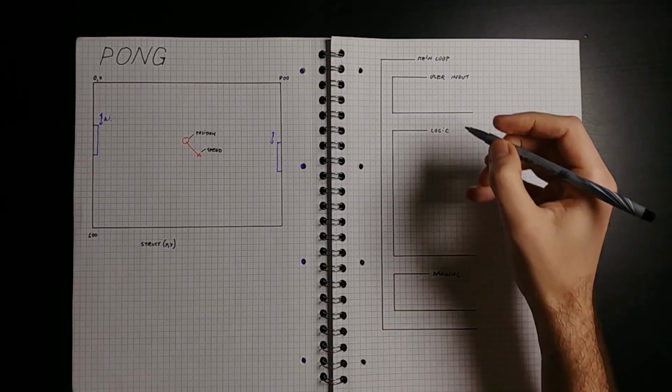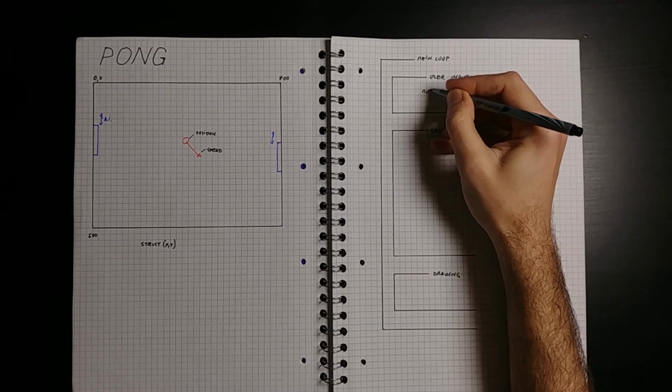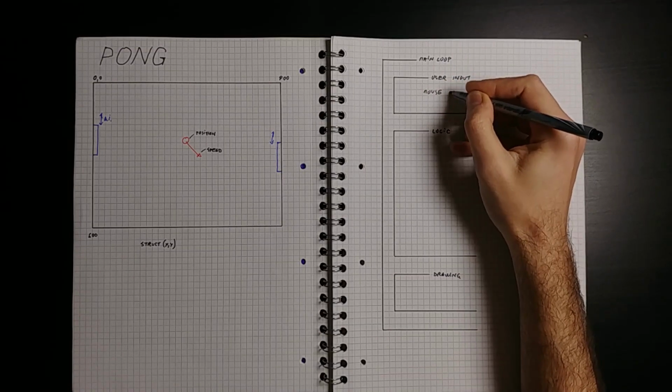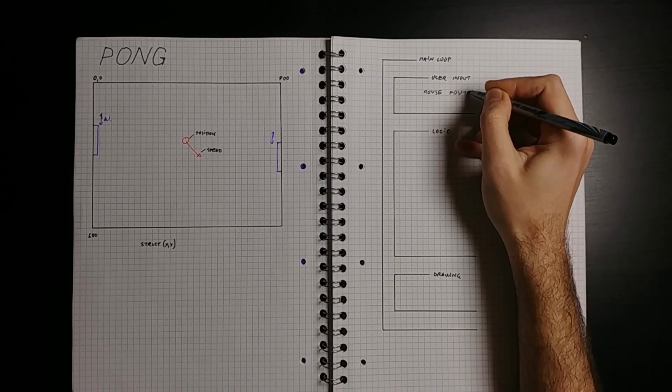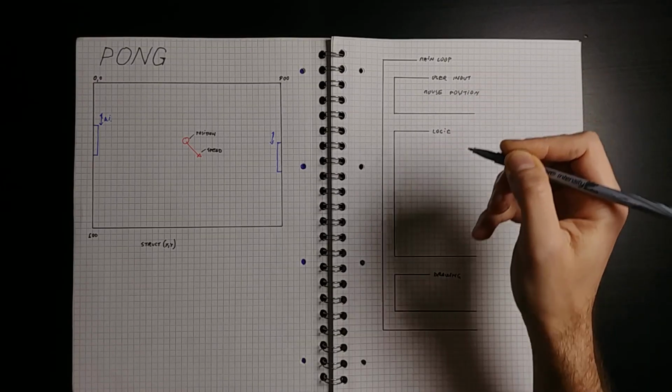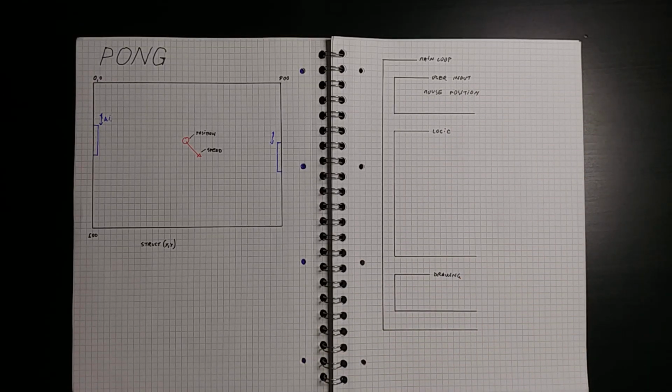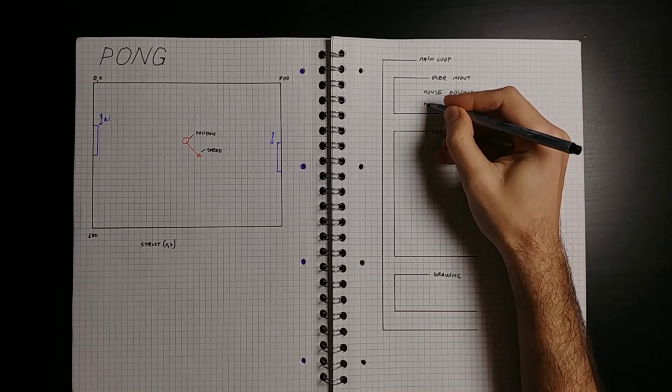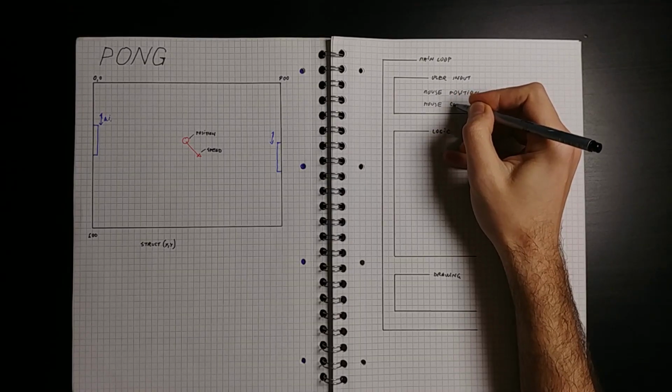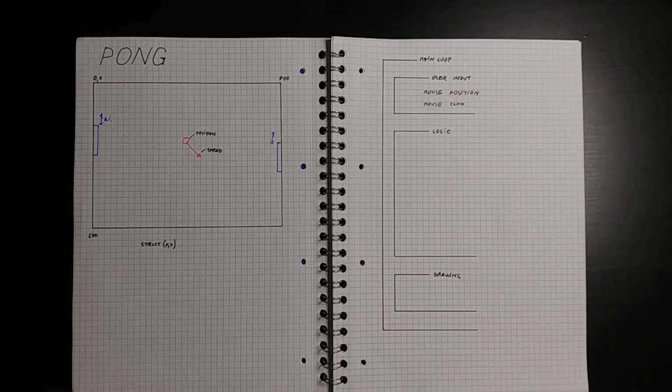In my case, for the right side player, I want to use the mouse, so the first thing I need to capture is the mouse Y position on the screen. X, as we discussed, will stay fixed. The other input I want to capture is the mouse left click, because I want that action to reset the game when one of the players loses.